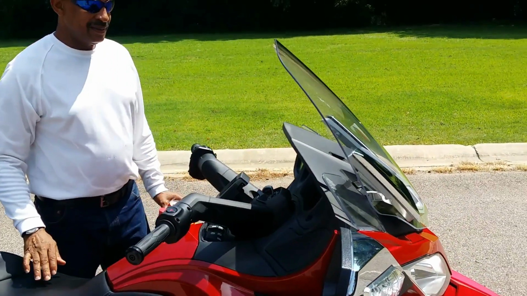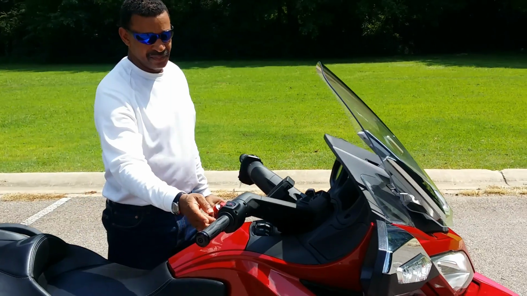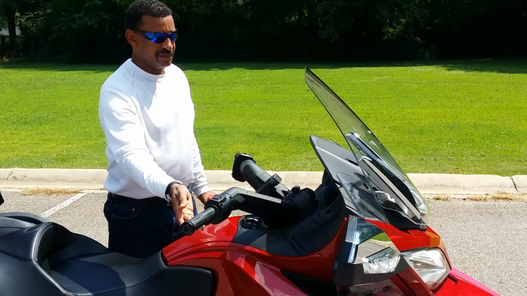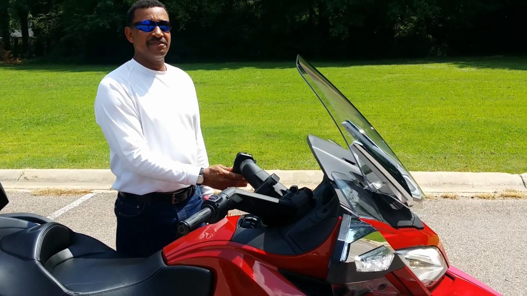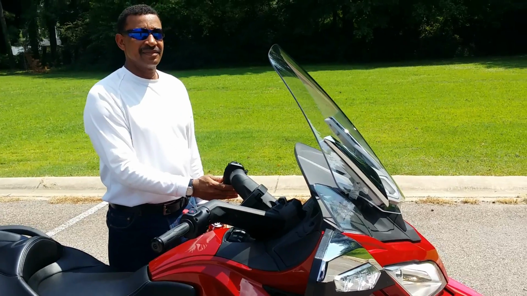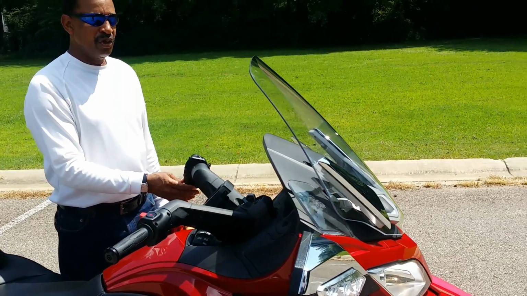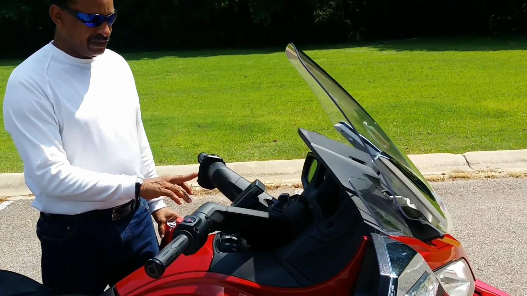Give me a demonstration. I got to see this. You got to start it. It won't work unless the engine is started. Okay, so to get the windshield to go up and down, you have to start the engine. Okay. Push the button. It goes up. Wow. Push the button. Wow. So no manual adjustment. It's just up and down electronically, from this switch.